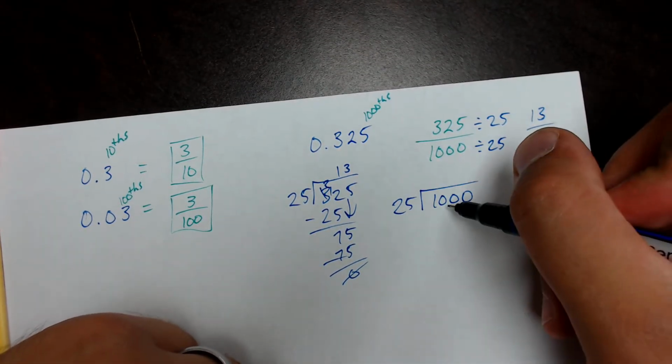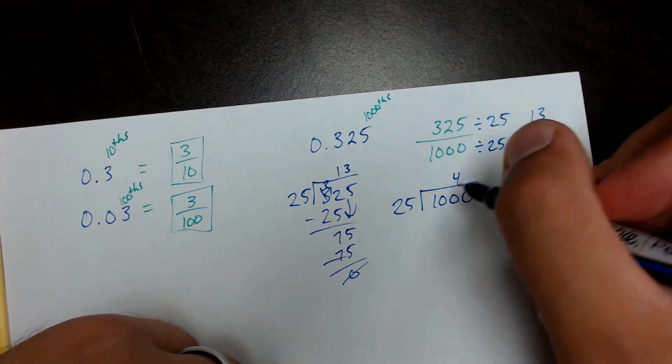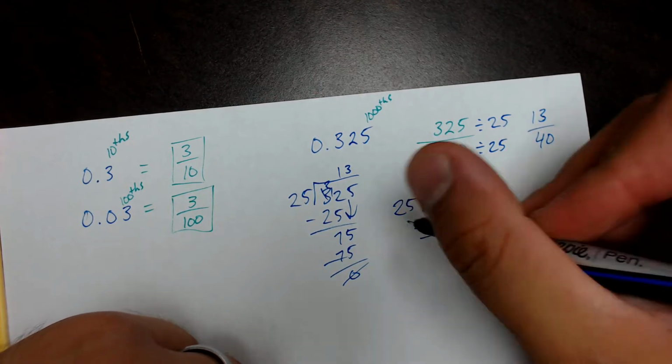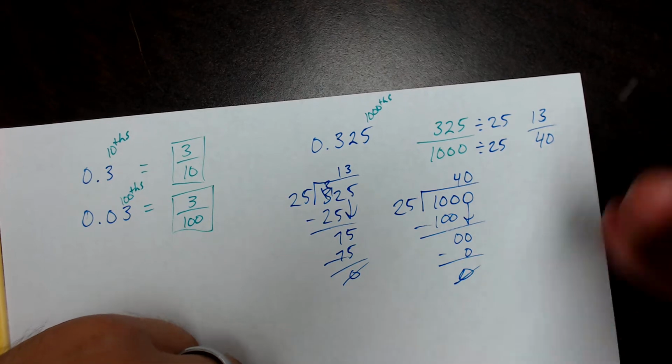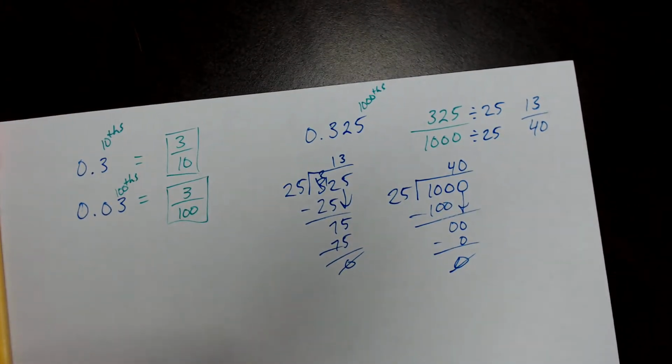All right, 25 cannot go into 10, so I go into 100. 25 goes into 100 4 times. 4 times 25 is 100. I get 0. I bring down the 0. 25 goes into 0 0 times. 0 times 25 is 0, and it works out perfectly. So 13 over 40. Can 13 over 40 be reduced?